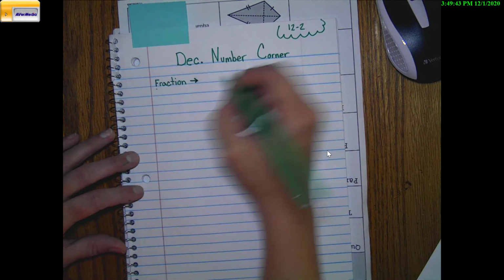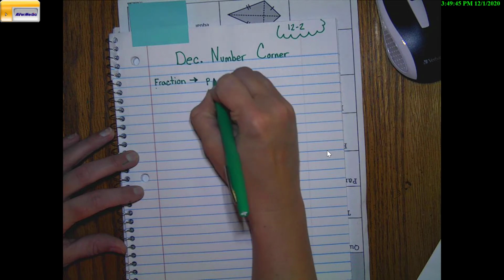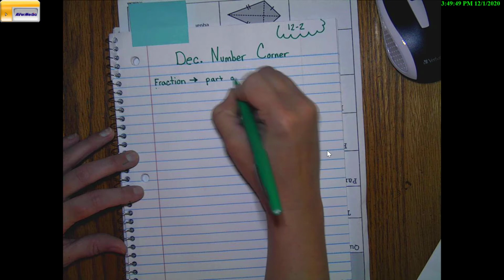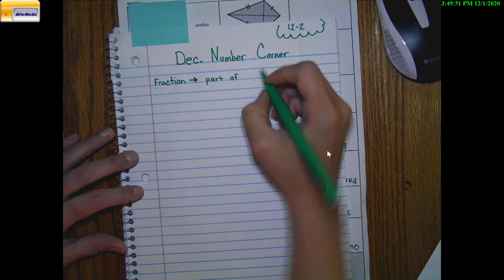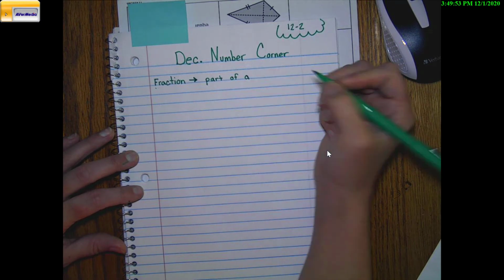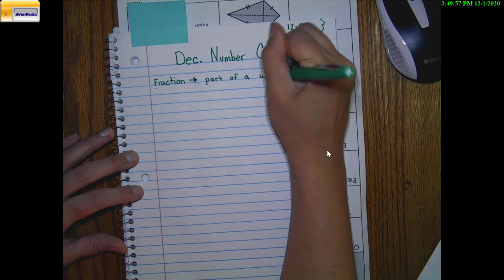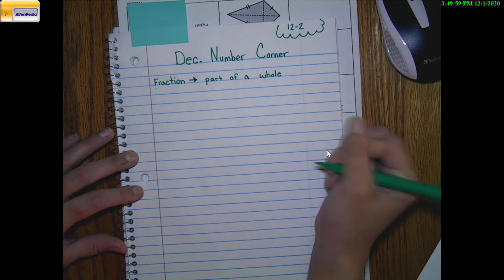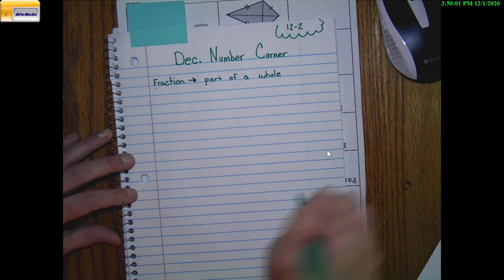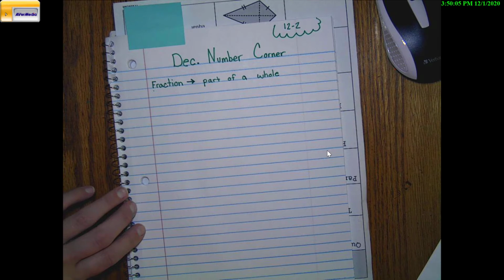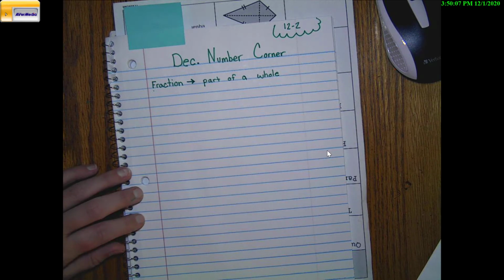And the meaning of the word fraction is part of a whole. So in your notebook, you're going to be writing part, P-A-R-T, of, O-F, a, whole, spelled W-H-O-L-E. If it doesn't have the W on it, it means just a hole in the ground, and it's not a part of a hole in the ground. I mean, it could be, but it's not. It's a part of any whole object. This will make more sense as we go. So pause the video if you need more time to write that.